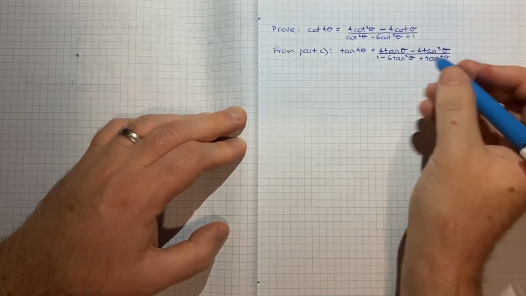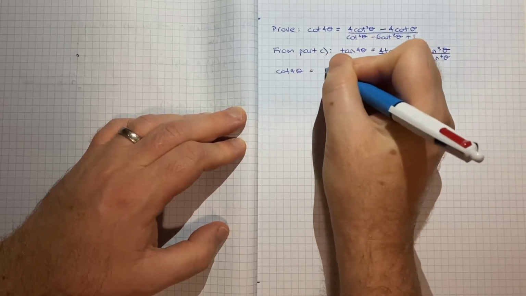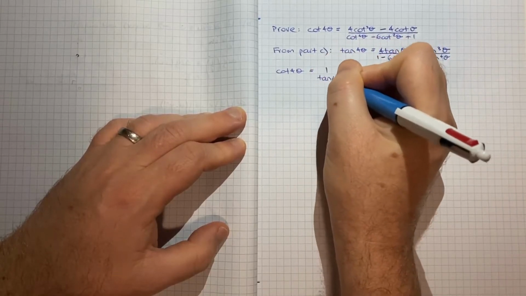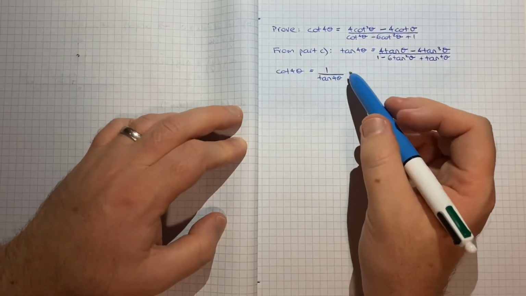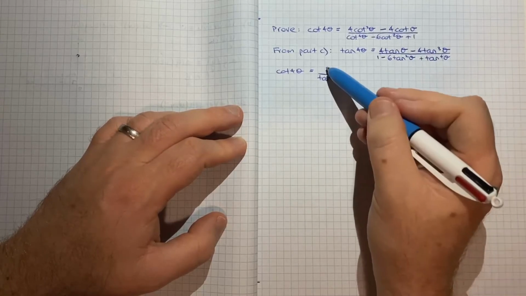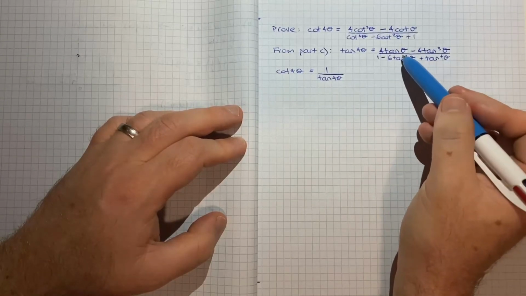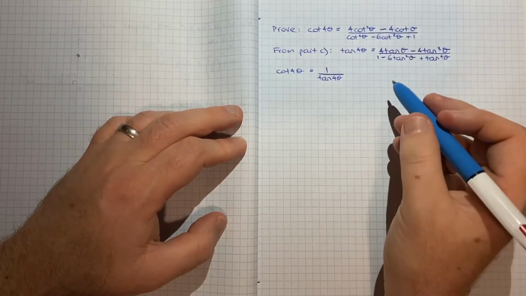Knowing that cot 4 theta is equal to 1 over tan 4 theta, all we really need to do is take this result and invert it, since we're getting 1 over, and see if we can then simplify it to eventually get to what we're being asked to prove.